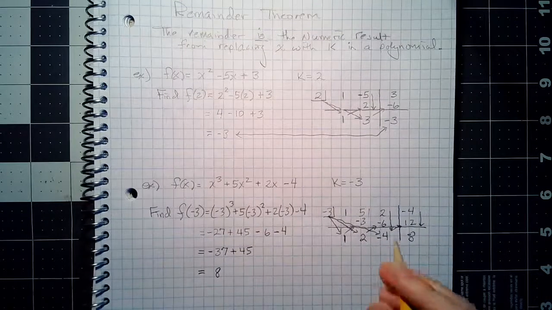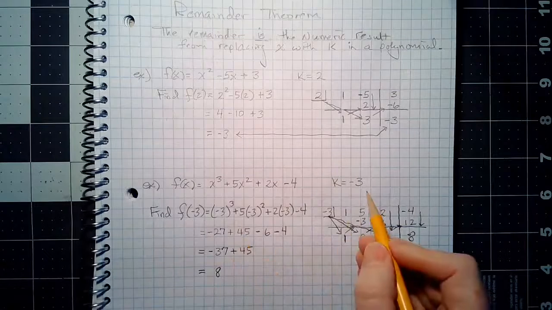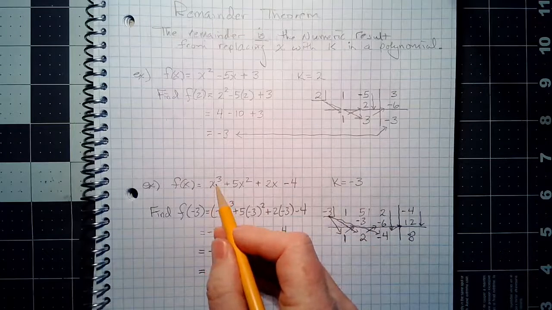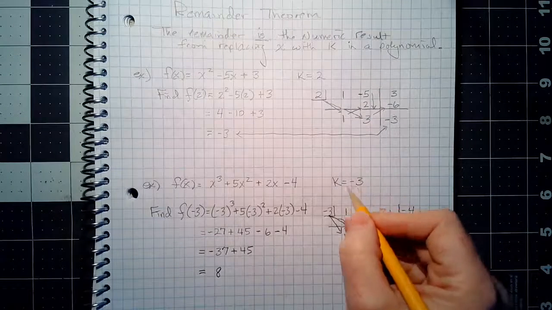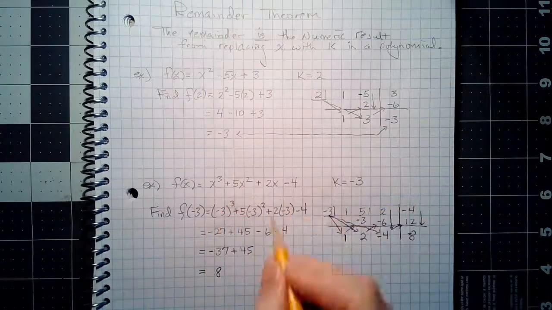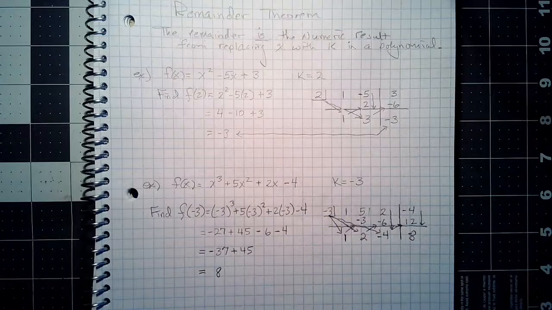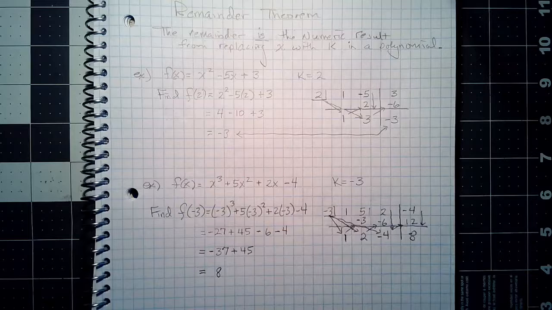So it's pretty cool. It's a great way, especially if you have a polynomial with higher degrees in it, to get the answer that you would get from plugging in a number into the polynomial. You can just perform synthetic division, and the remainder is that answer. It's pretty impressive.